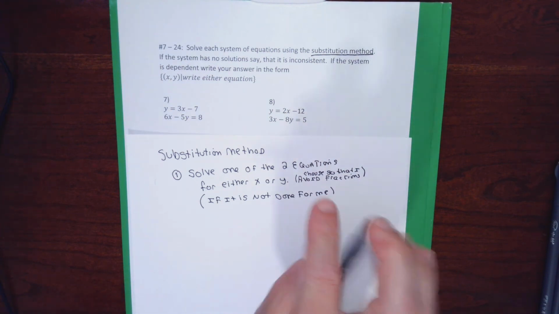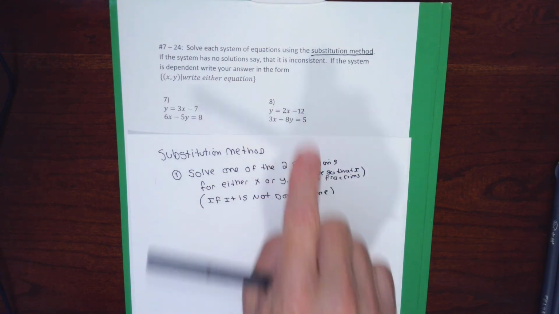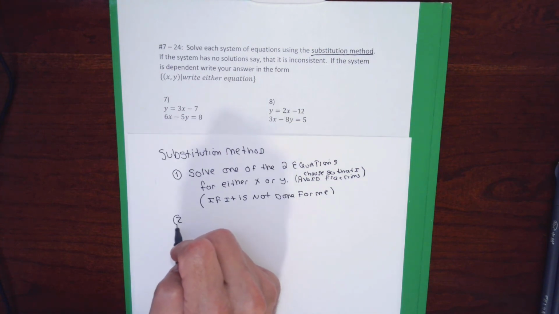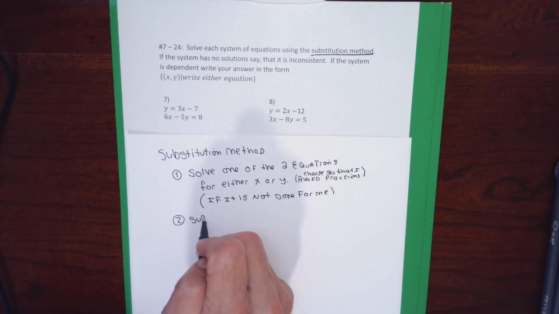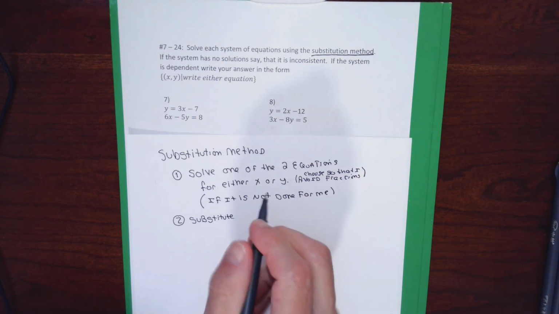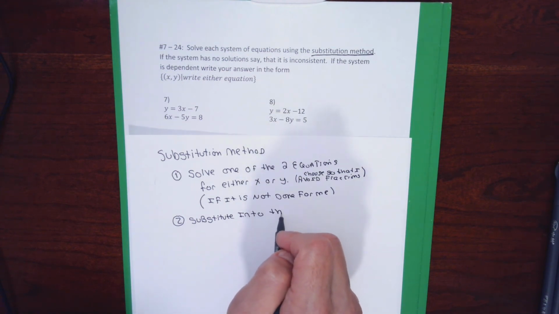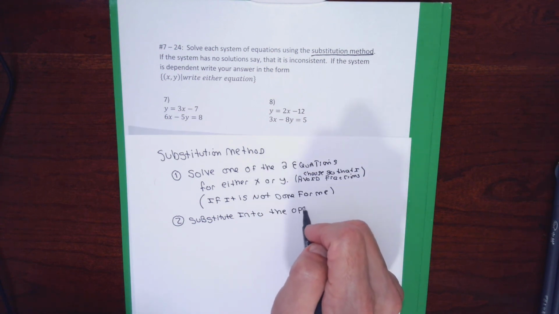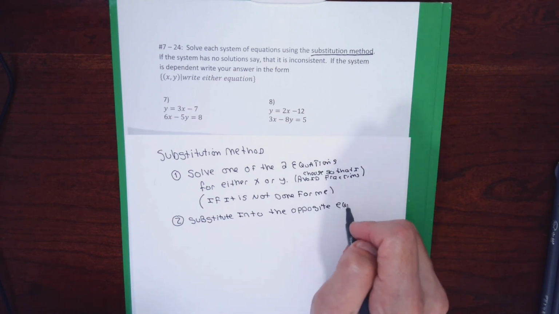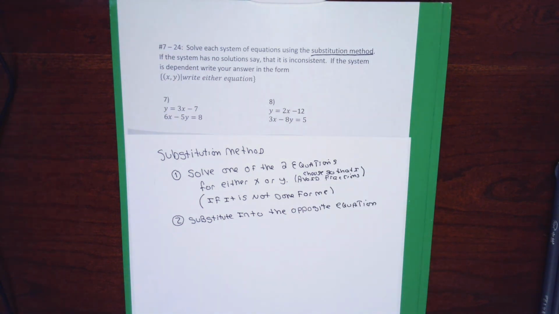In the problem I'm about to do, the top equation is solved for y. That's having one of the two equations solved for either x or y. It's done for me. Second, I'm going to substitute into the other equation. Or the opposite equation might be a better word. Let me do that first step for this problem.